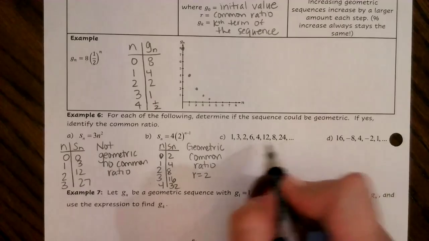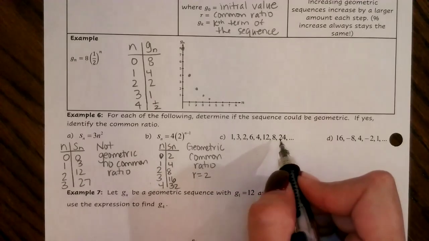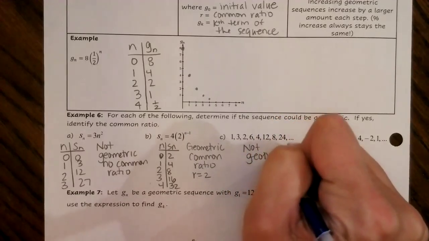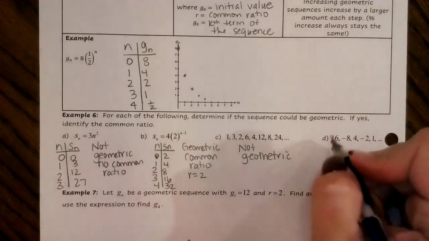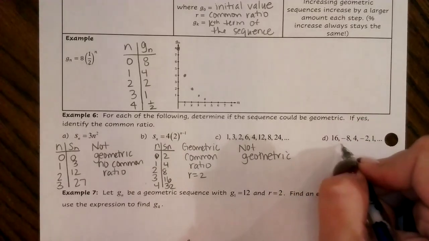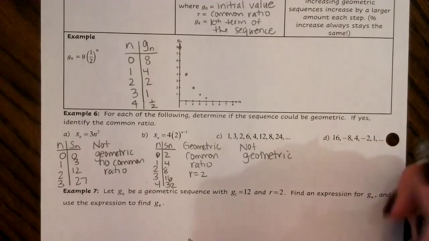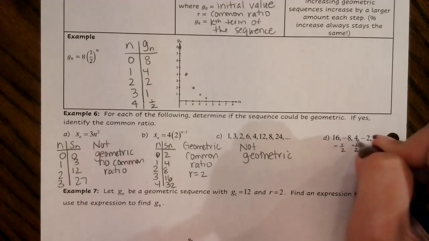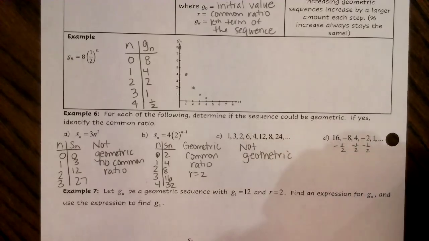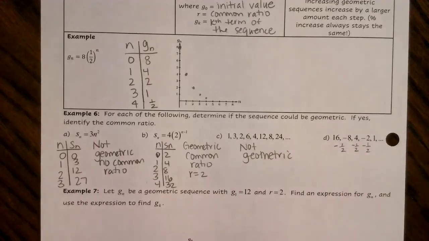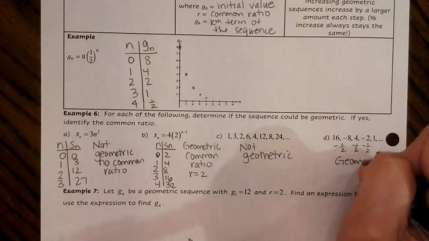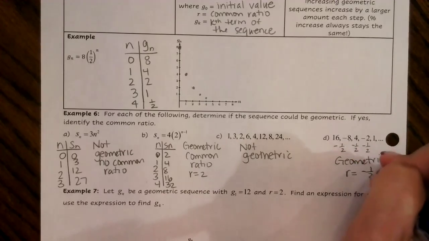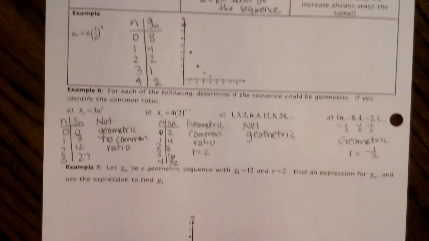When I look at this sequence, again, there's no common ratio there, so this would not be geometric. Now for our last one here, from 16 to -8, I halved it. So it would be a -1/2 that I got right there. And from -8 to 4, that would be a -1/2. From 4 to -2, that would be a -1/2. So I'm having this every time. So this is geometric. And our common ratio would be -1/2. So that's what you're looking for in geometric ones.